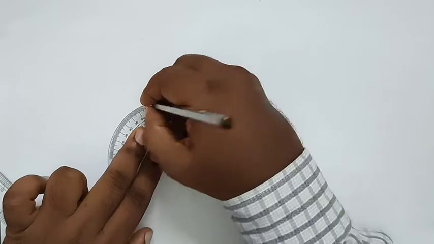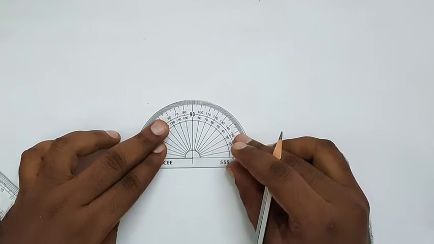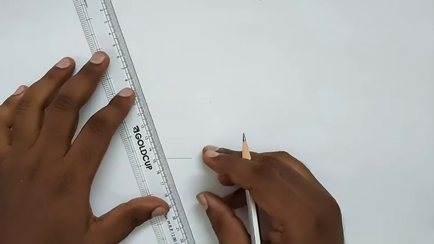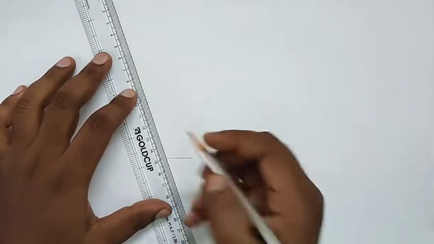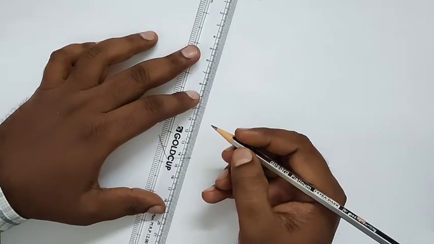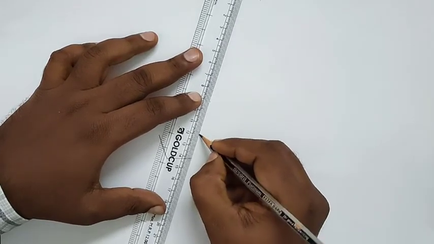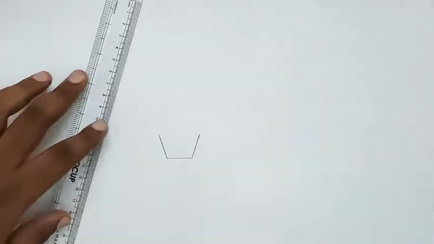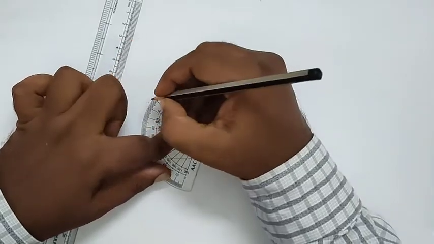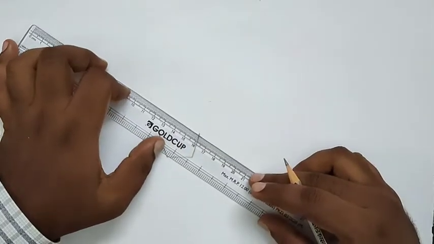Constructing a polygon is very important.